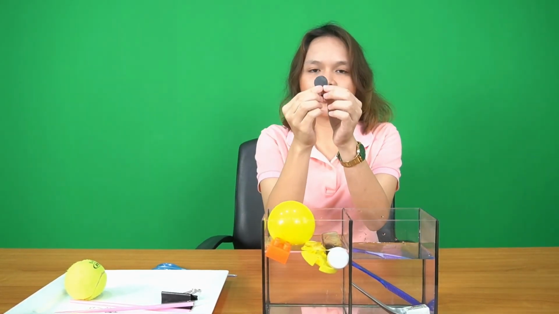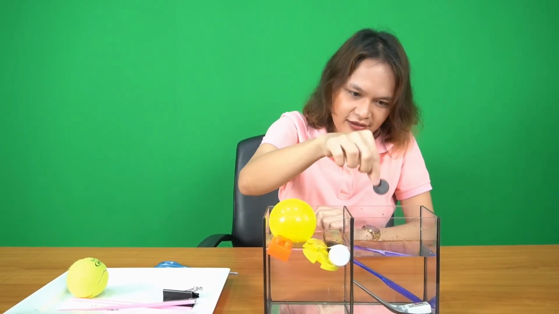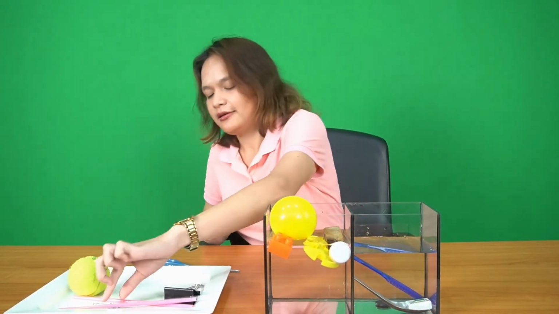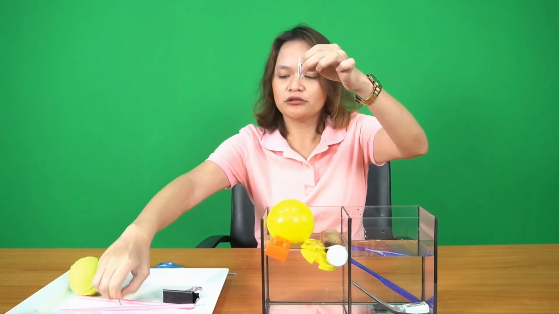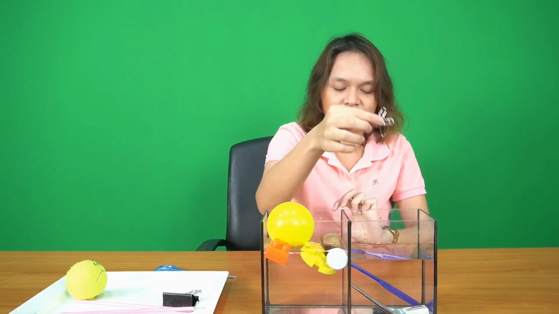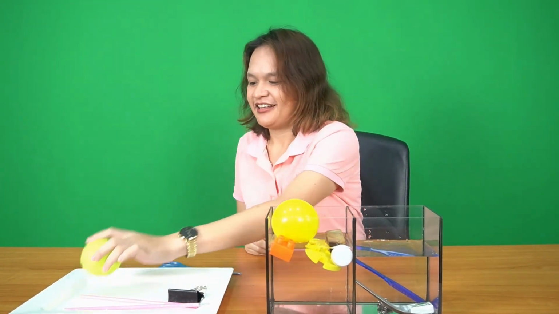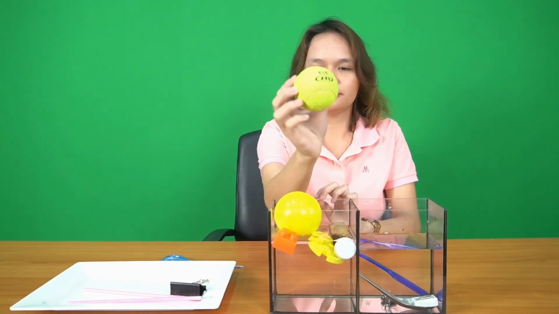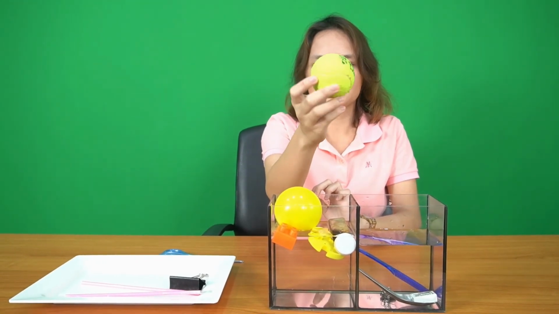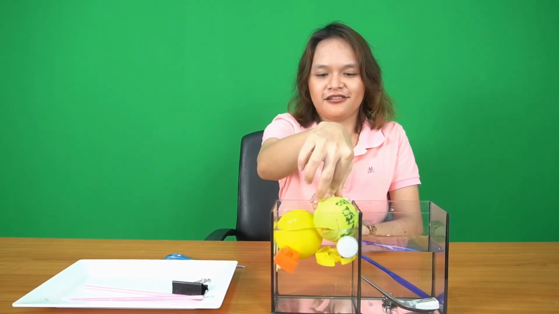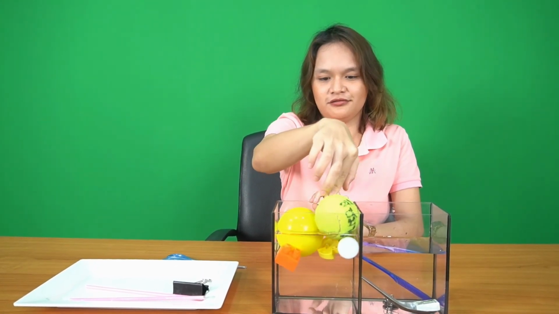And the magnet. Will it float or sink? Sink. Next is the pin. Will it float or sink? It will sink. And the other ball, sink or float? Float.